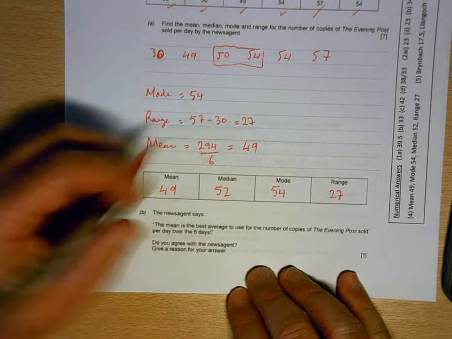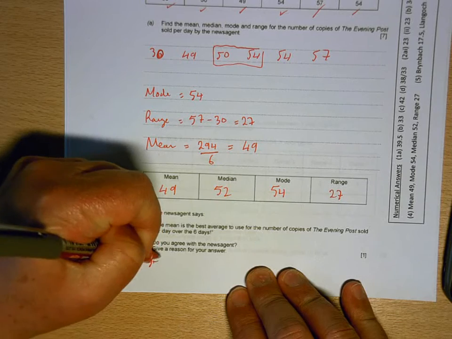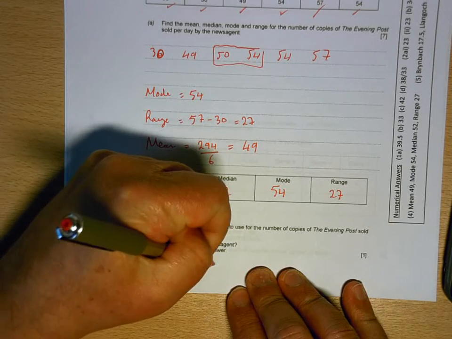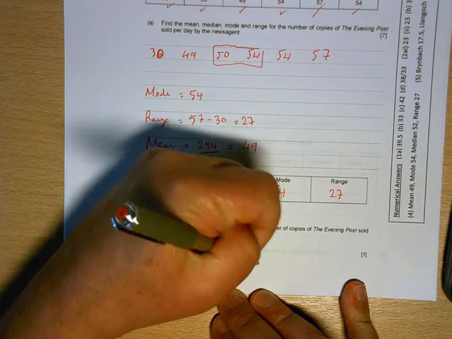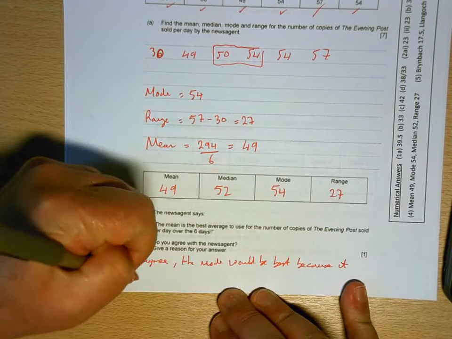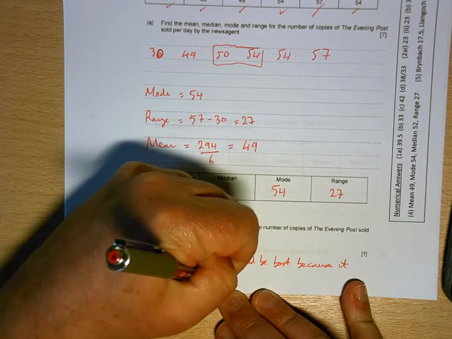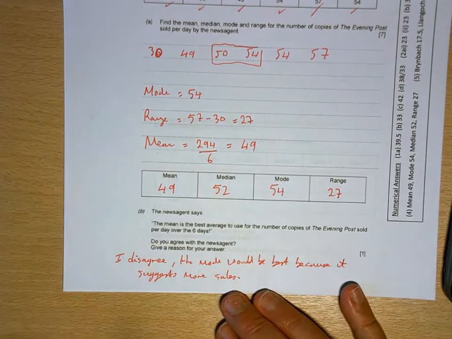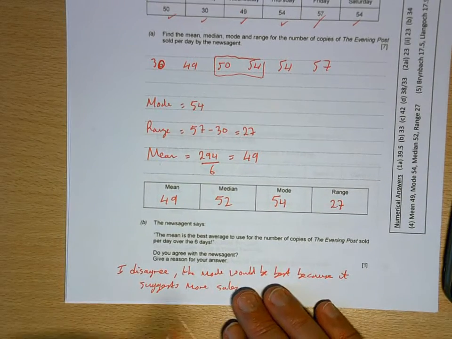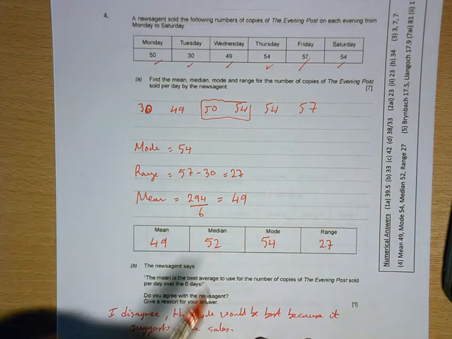So I'm going to argue I disagree. The mode would be best because it suggests more sales. Okay, so that would be completely valid for 1 mark, or you could say I agree because he doesn't sell, there are days when he's selling fewer than that. Okay, either of those would be acceptable.